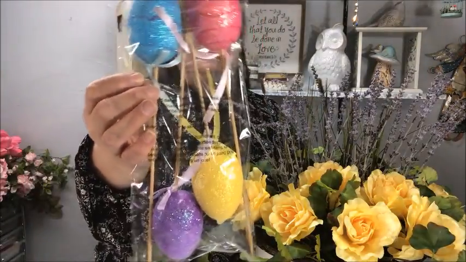So I've got some items here, and I got these at the Dollar Tree. I got these egg picks. It is a pack of 4 in there. You can get them any size you want. They have some smaller ones. And you can also get some at Hobby Lobby. They did have some, but these are from the Dollar Tree, and they were only $1.